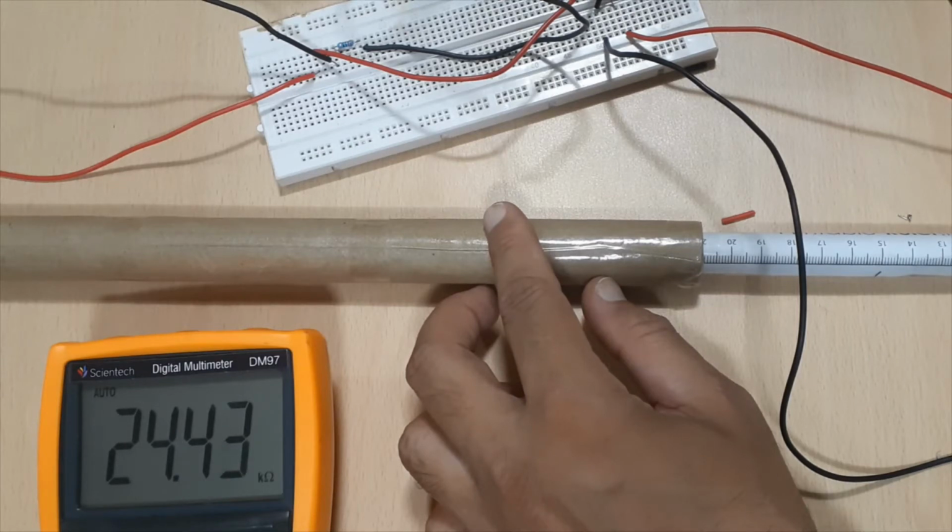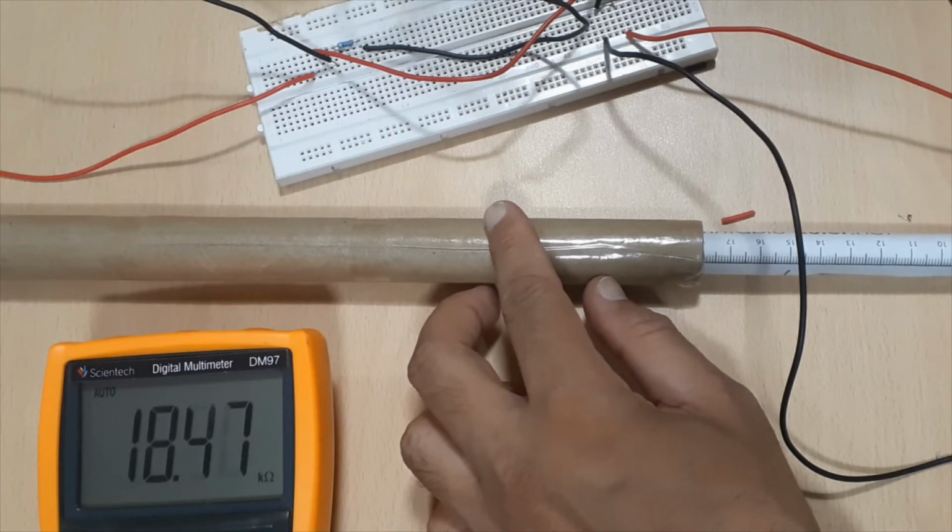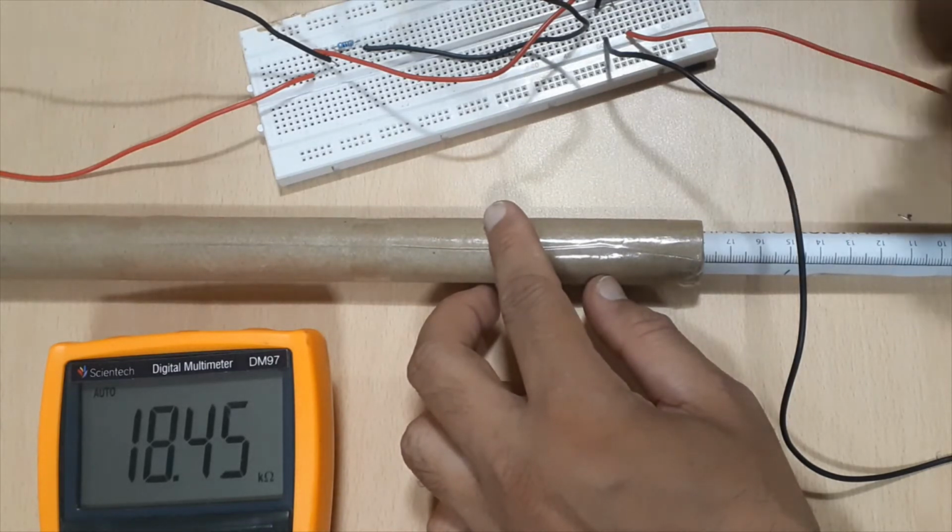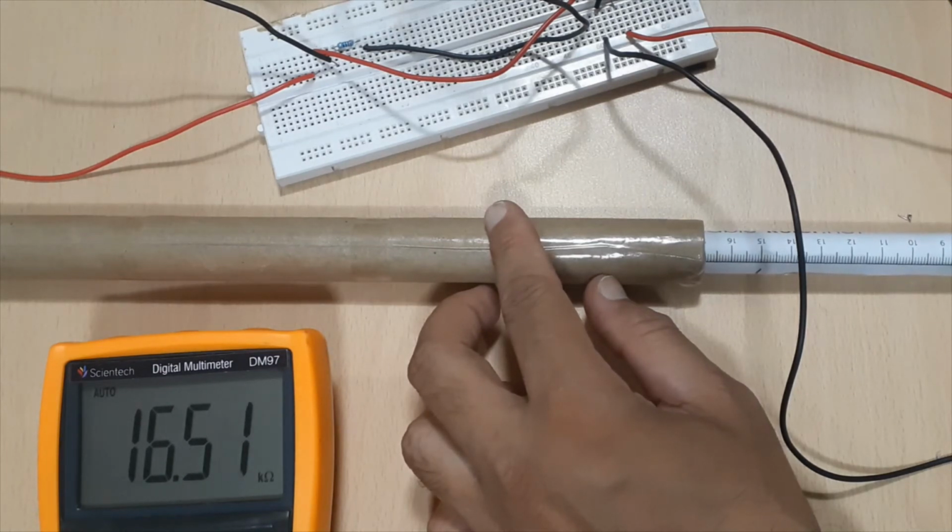24.42 kilo ohms. 20 centimeters now. 19 centimeters. 18 centimeters. So in this experiment I am doing it very slowly so that you can easily note down. 17 centimeter. 16 centimeter.